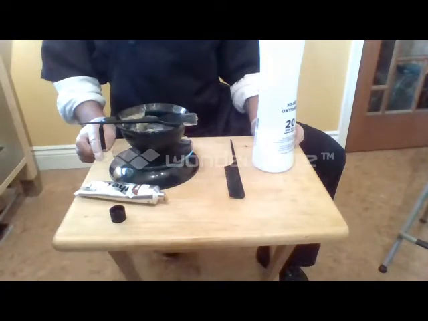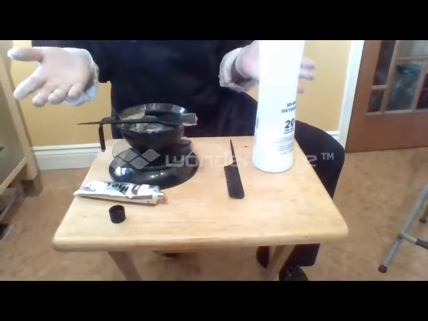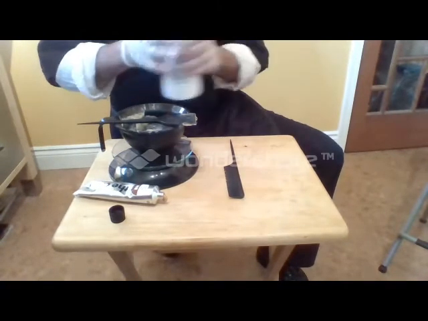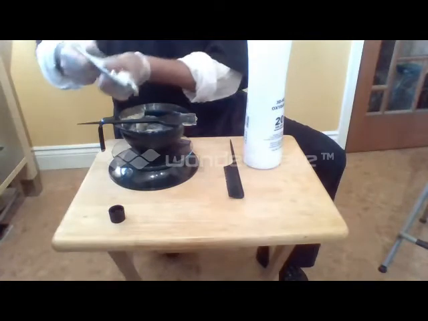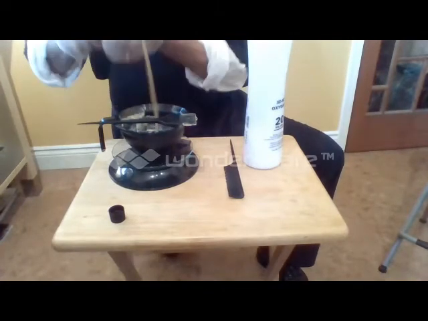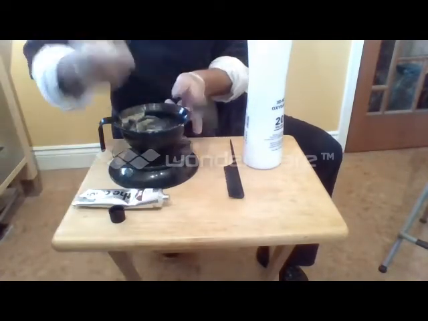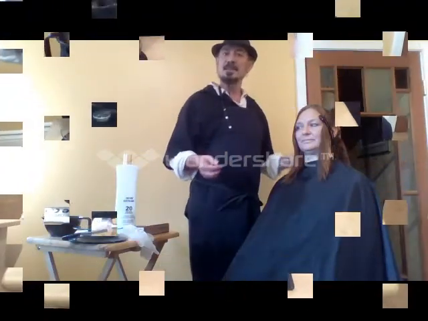The next step is mixing color. As you can see, I'm wearing safety gloves. We then move to the hydrogen peroxide. We mix in hydrogen peroxide and we mix in color at equal amounts. We then take our brush and we proceed to mix the color together.